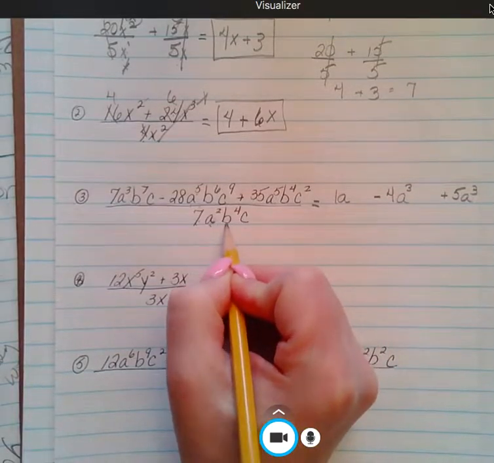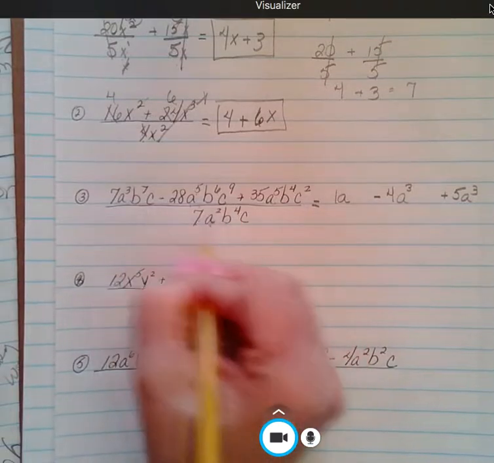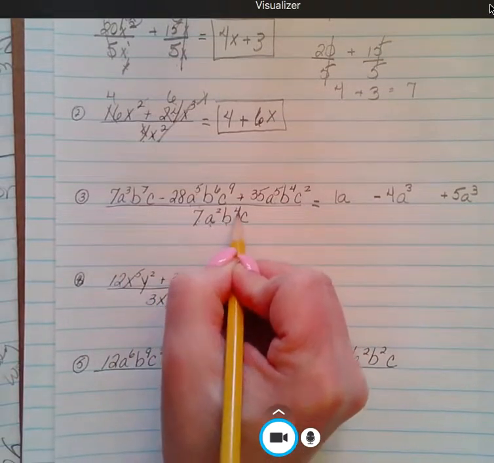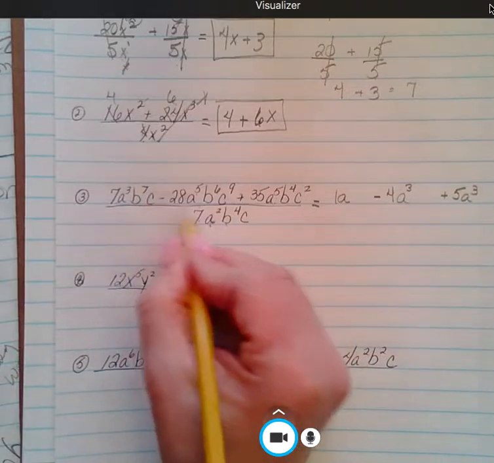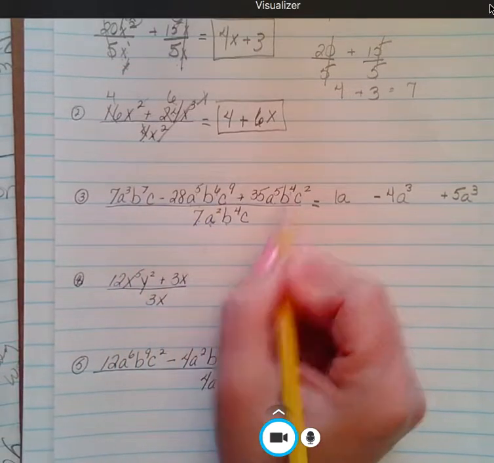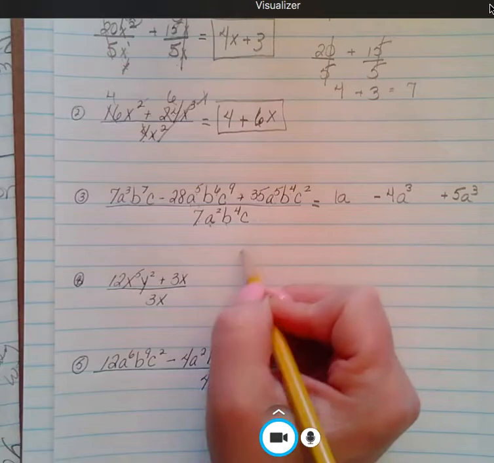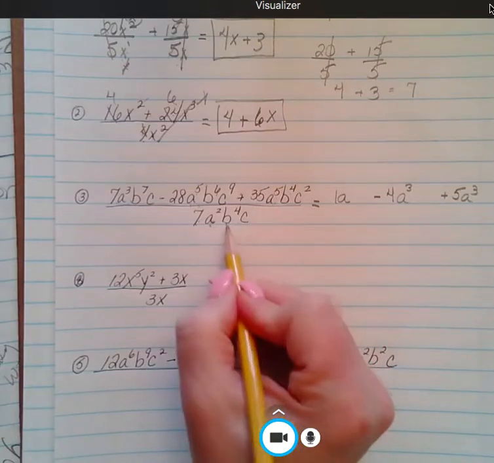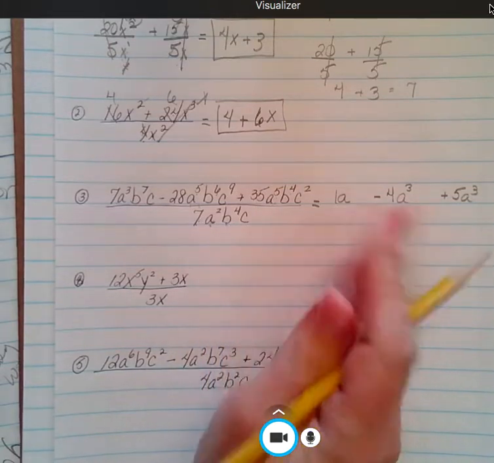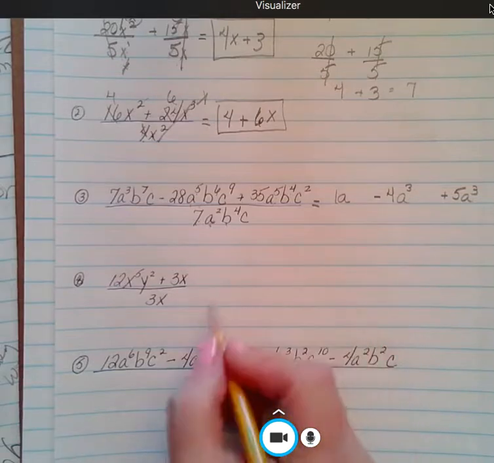Next up, b to the fourth. So I have to make sure that there are at least 4 b's in each of these terms, 7, 6, and 4, so it divides out nicely. Is it okay if it doesn't? Yes, but for our purposes, we're going to make them all divide out nicely.